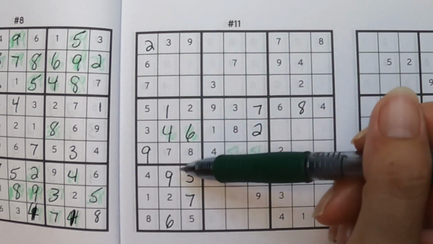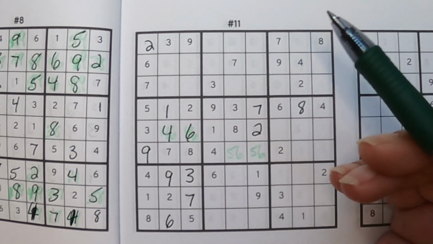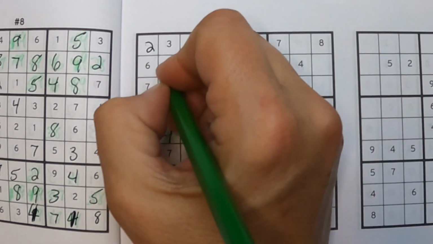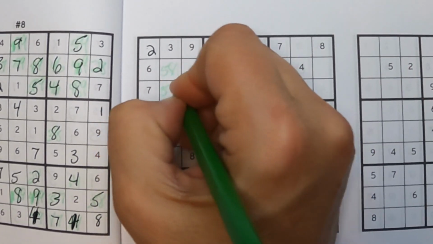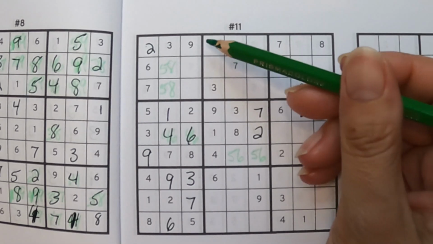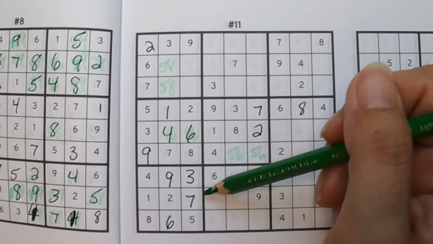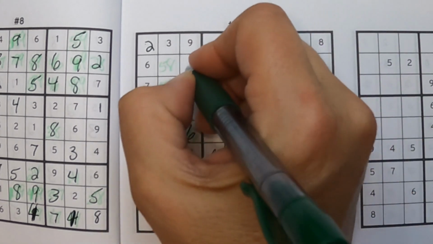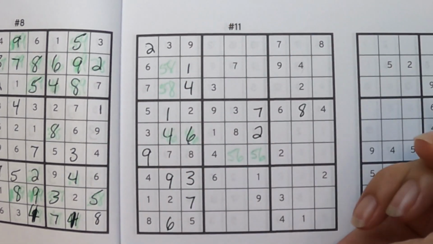For this column, we're missing 5 and 8, and I don't see any help. So 5, 8, 5, 8. For this column, we're missing 1 and 4. We've got a 4 here, so 1, 4.